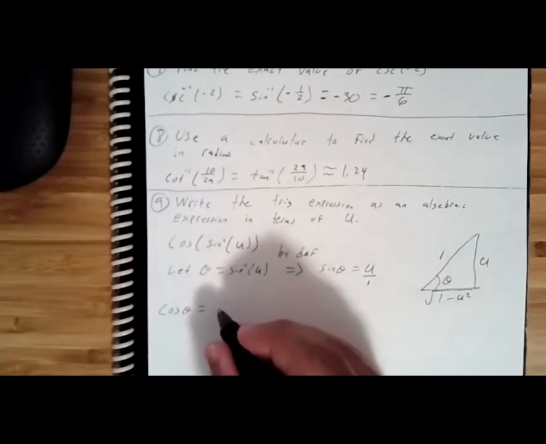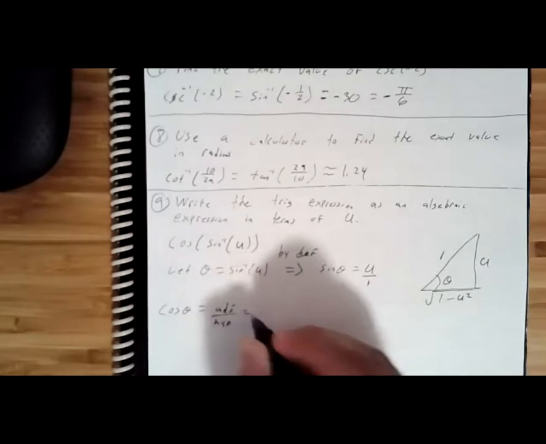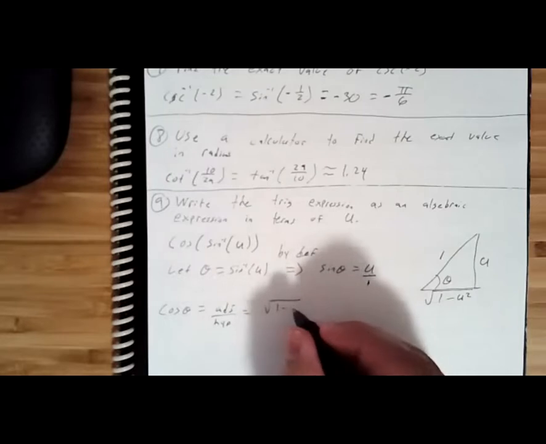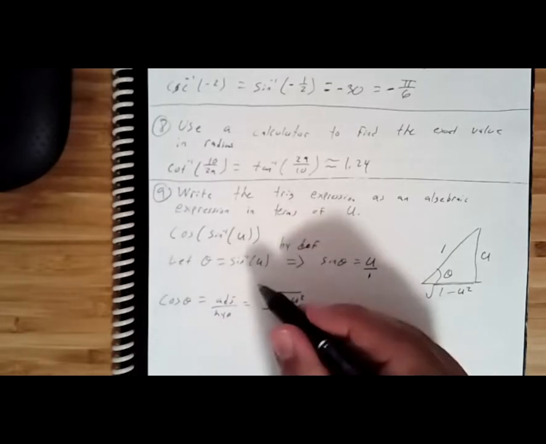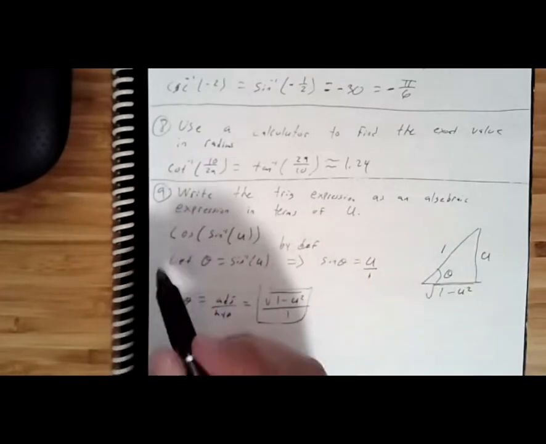So that's going to be adjacent over hypotenuse, right? So there's the adjacent side. And that's it. That's all they want. So they wanted cosine the whole time.